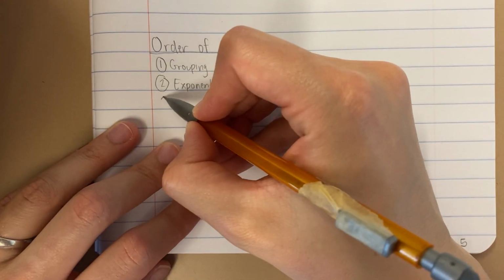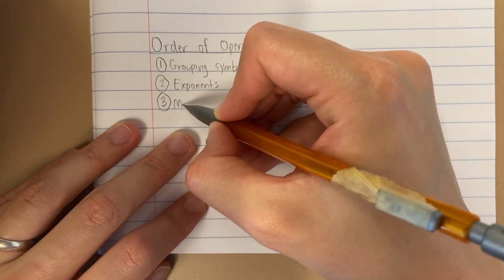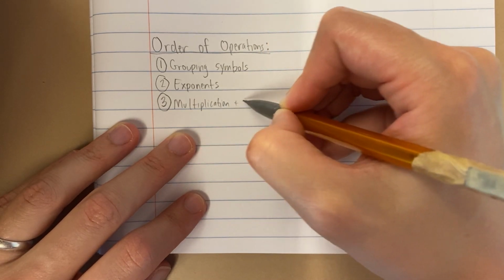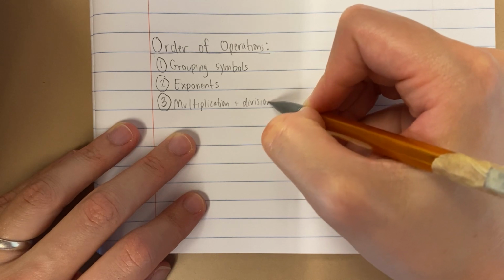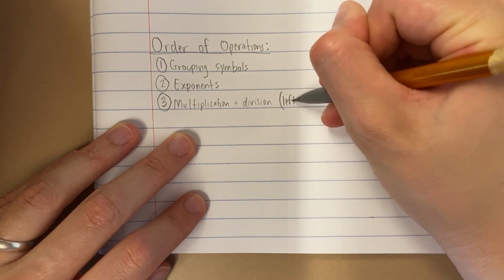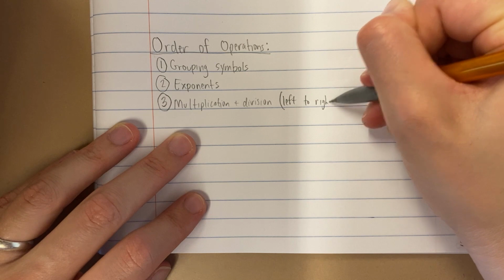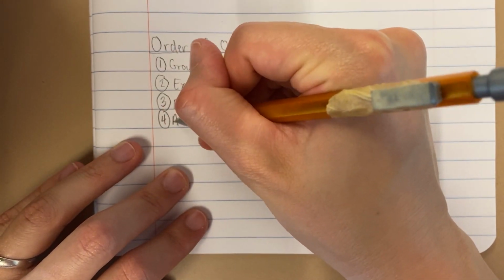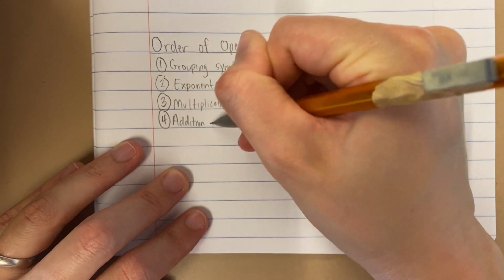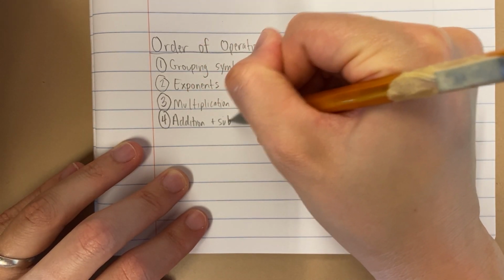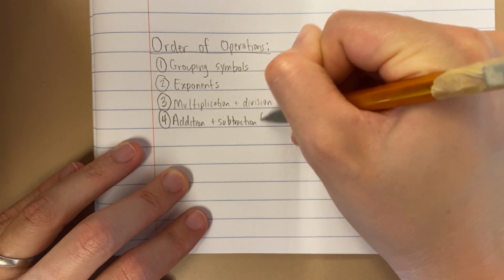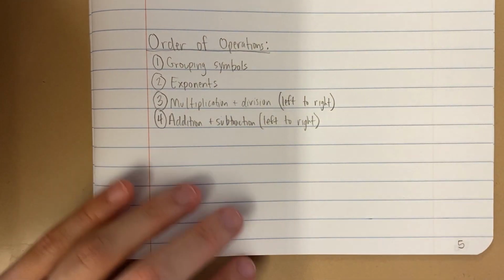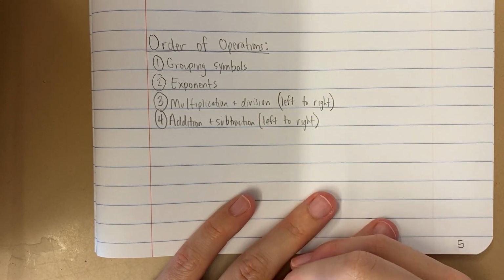Okay, next, you do multiplication and division. And you do these from left to right. So let's say in a particular problem you have multiplication and division. You just start at the left and you go to the right. And then next is addition and subtraction. And again, this goes from left to right. So if you have addition and subtraction in the same problem, you start on the left.